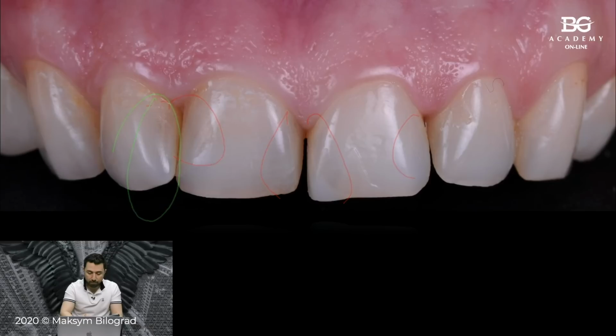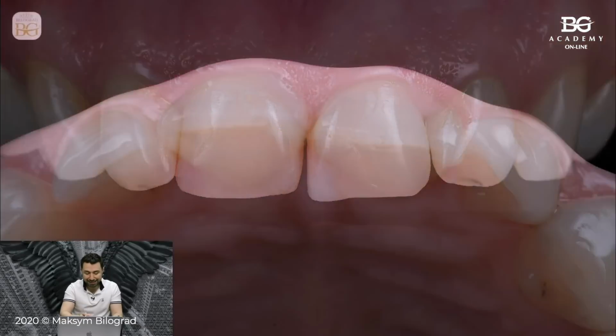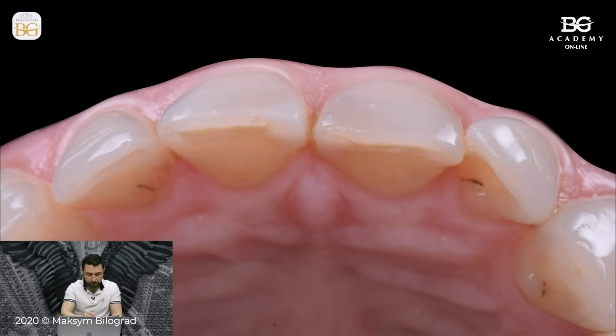And you can see from the palatal side how these teeth looked. You can see the palatal extensions from all of these frontal teeth and also some fresh caries defects. So basically, we have defects, so-called transit defects from vestibular to palatal.